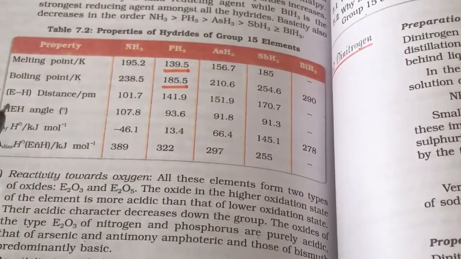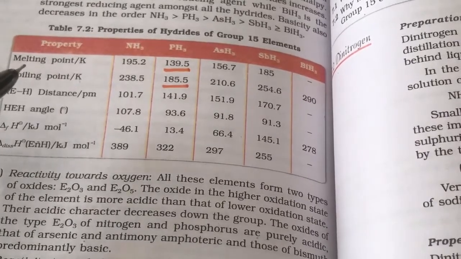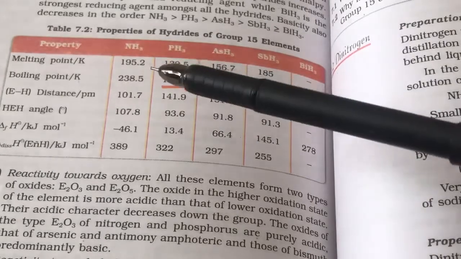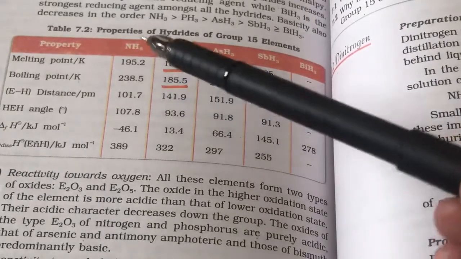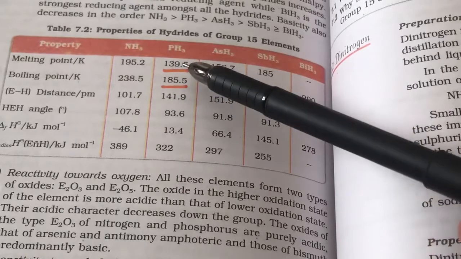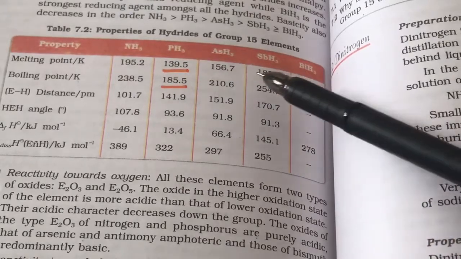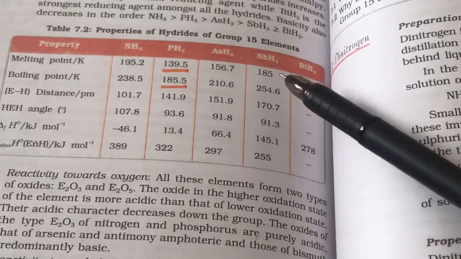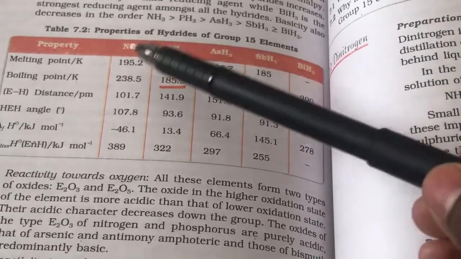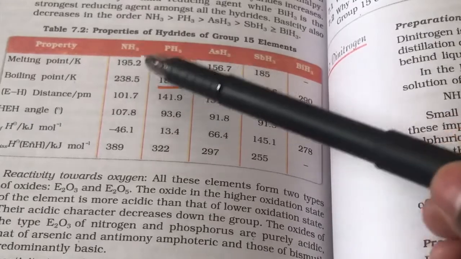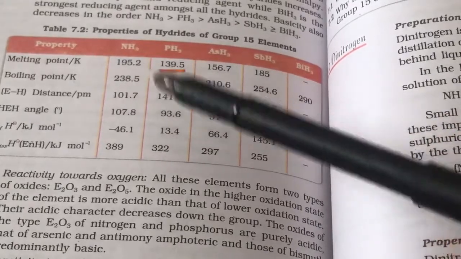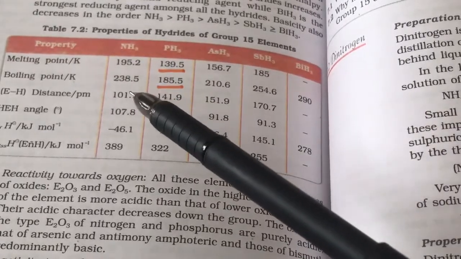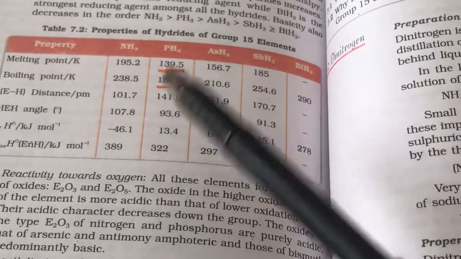You can see the melting point for ammonia. Ammonia is actually 195.2, and here you can see 139. Then it keeps on increasing: 139, 156, 185, like that it keeps on increasing. But for NH3, why is it so high? Here the boiling point is also high. Now how to explain this phenomenon?